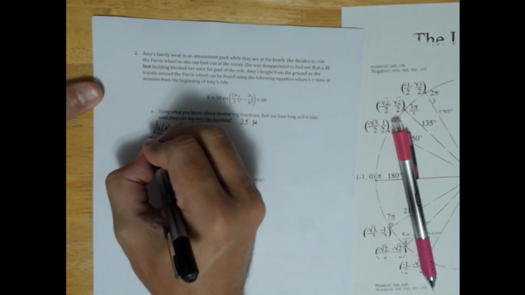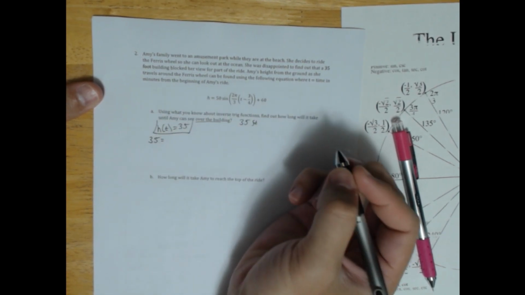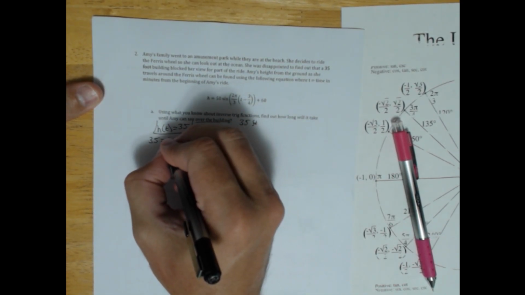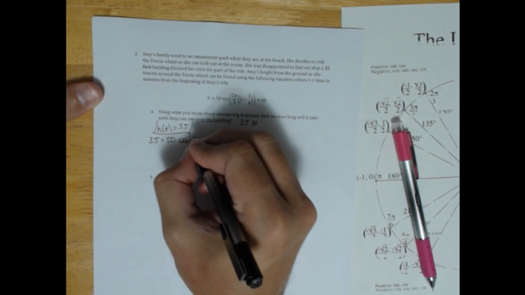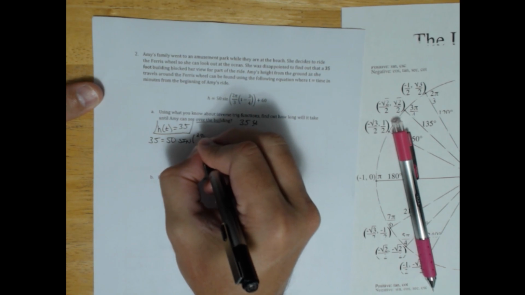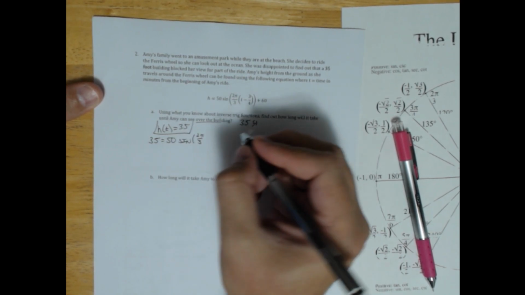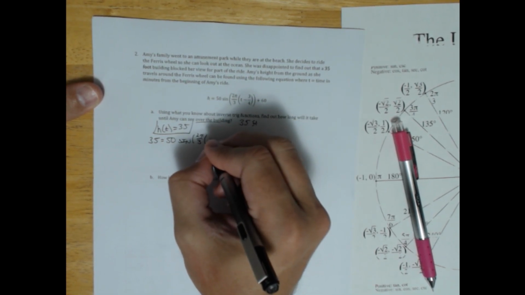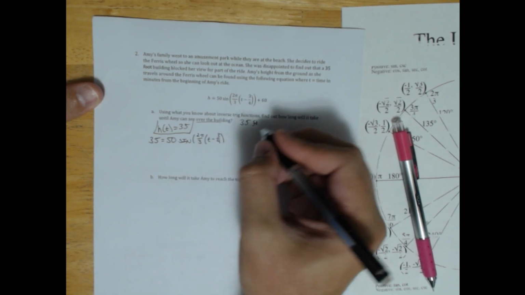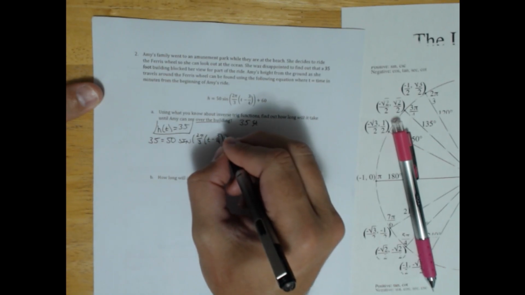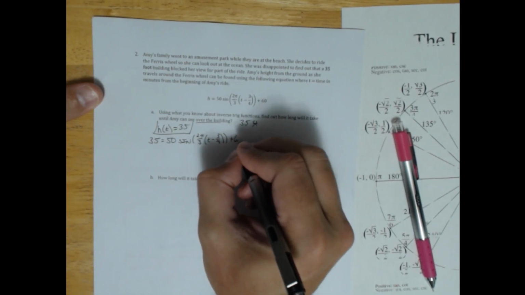35 is equal to 50 sine of 2 pi over 3 times t minus 3/4, which is our phase shift, and plus 60, which is our midline.